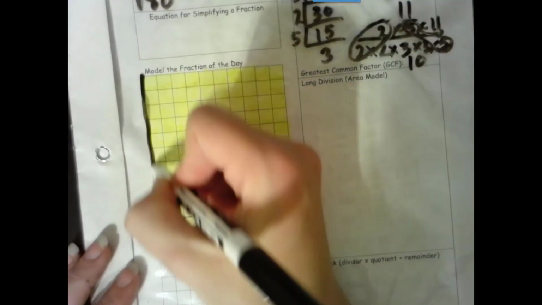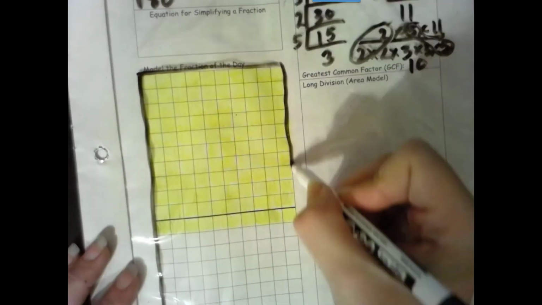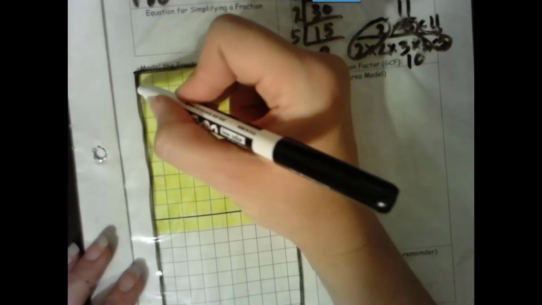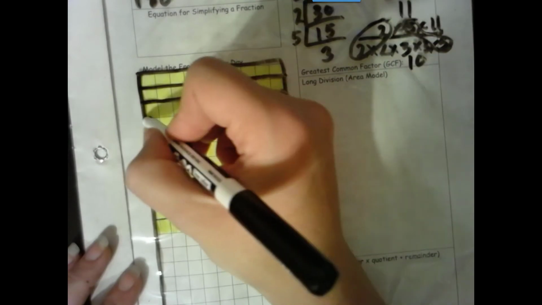So let's go ahead and make our groups of 10. Make sure you keep your shaded separated from your unshaded, and that there are 10 in each group.